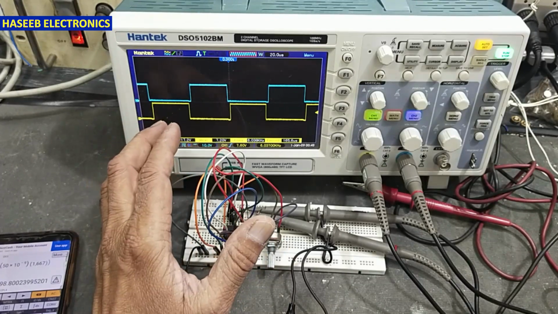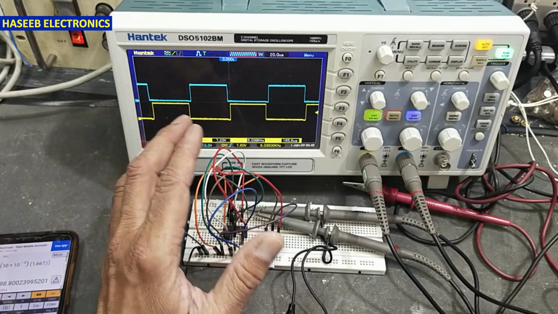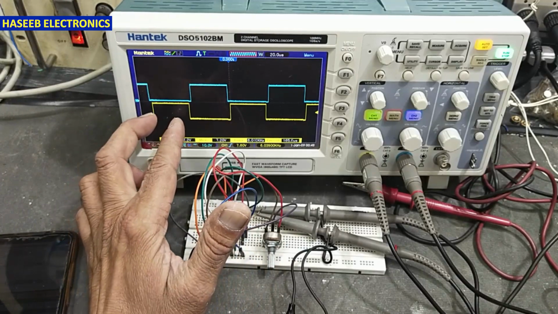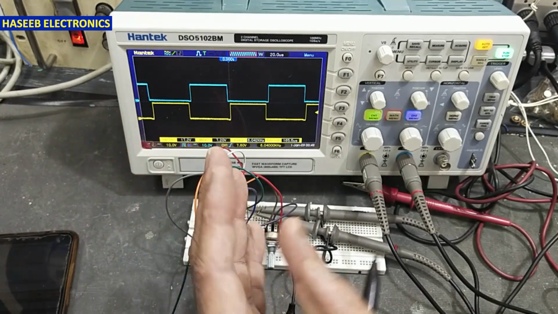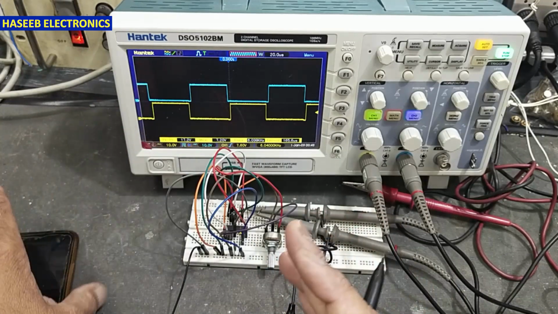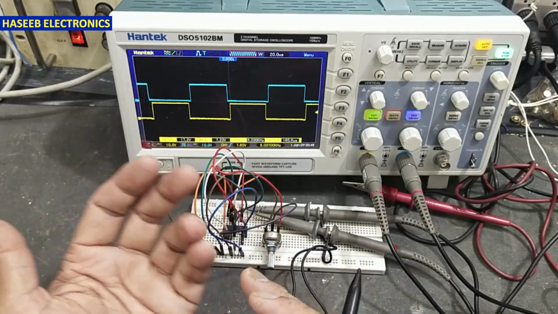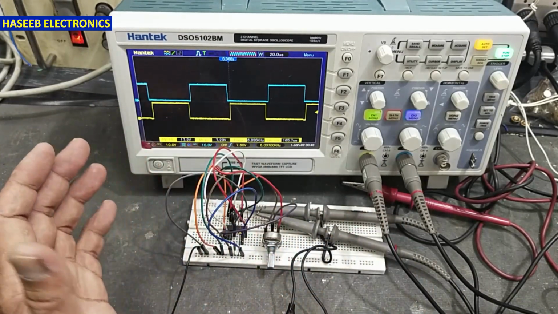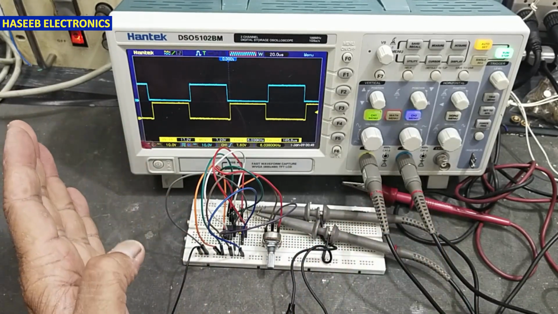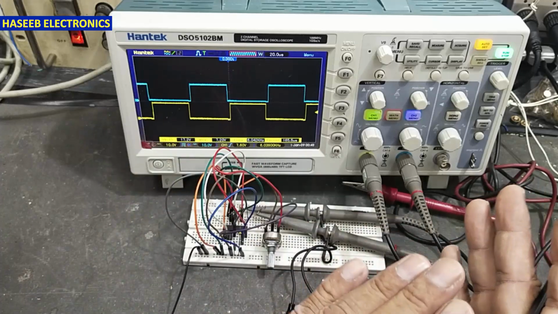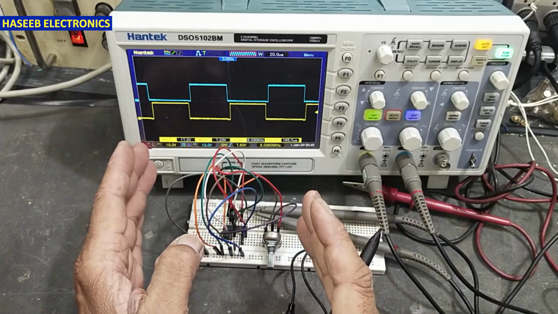When we are using TL494 or KA7500, this topology is used because it is used for bipolar switching, for half bridge, full bridge, and it is also used for push-pull. When we are switching the maximum voltage into the SMPS transformer, this combination is used.